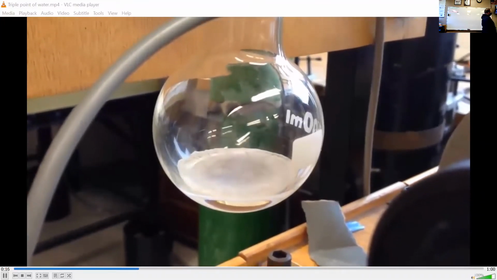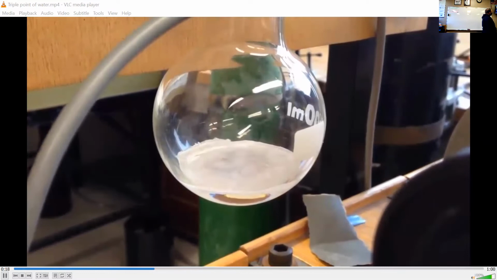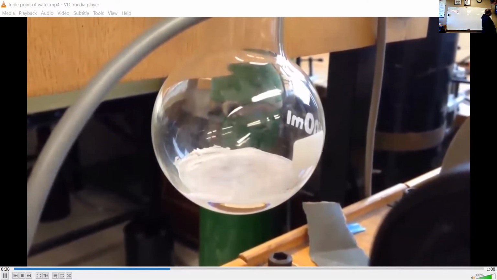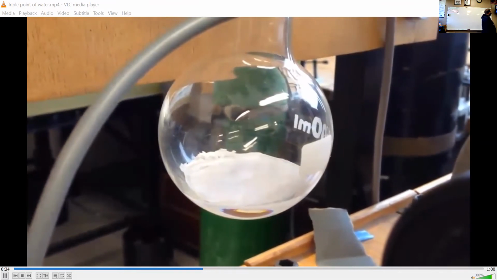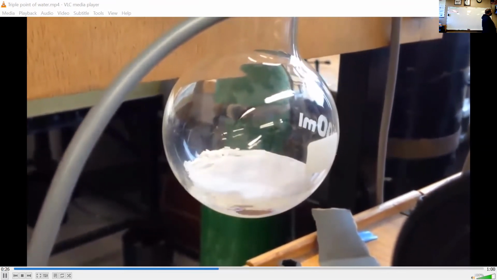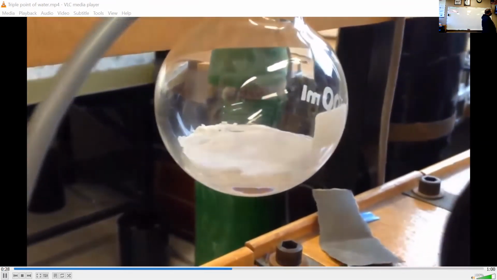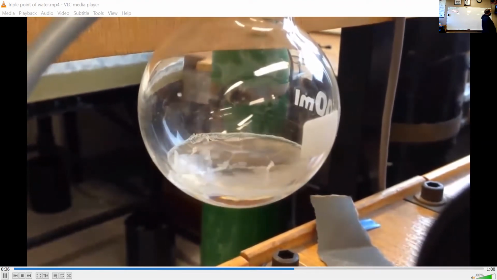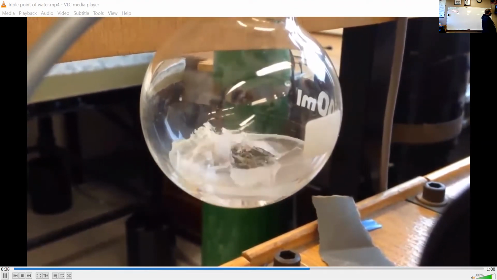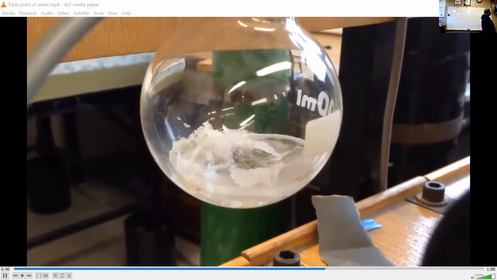So you can hear the air pump going, they're changing the pressure. So it's kind of all gone solid there, and then it just boiled. So here it's boiling while it's freezing.